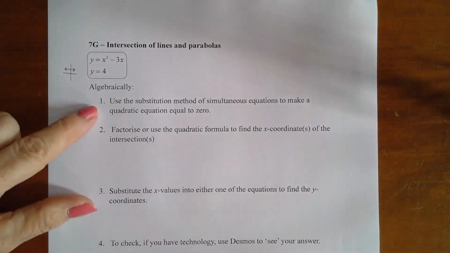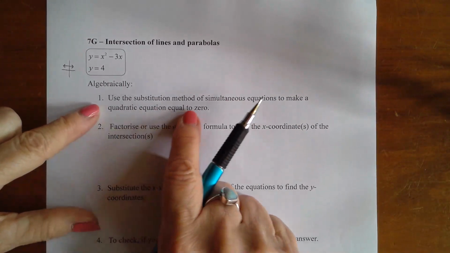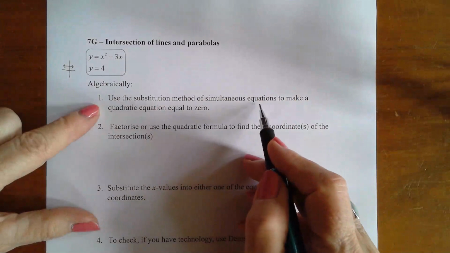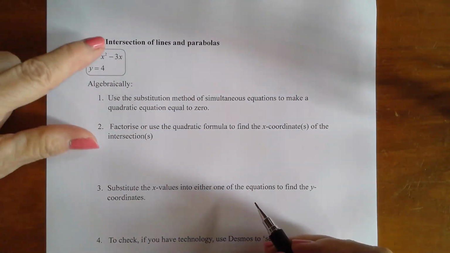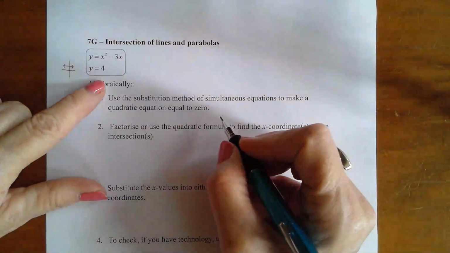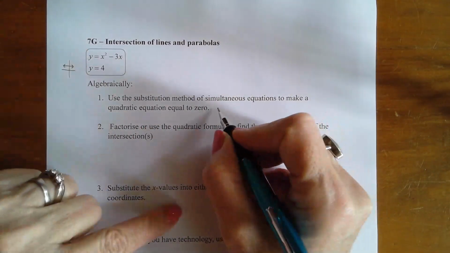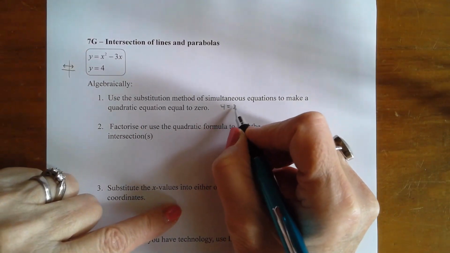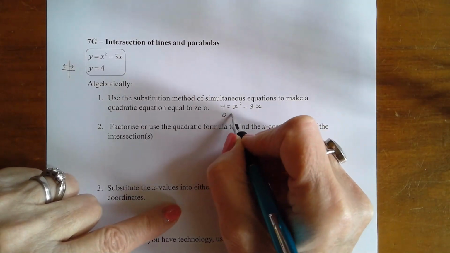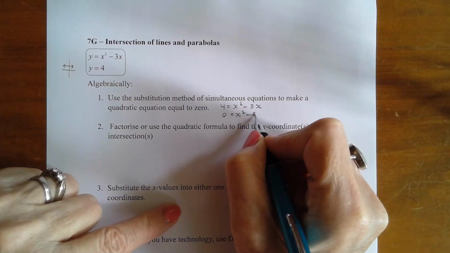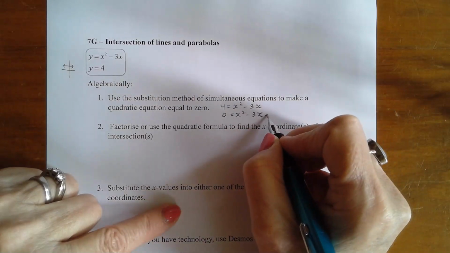Algebraically, to do this, we use the substitution method of simultaneous equations to make a quadratic equation equal to 0. So these are both equal to y. So I can put this 4 where that y is. I go 4 equals x squared minus 3x. And then I subtract the 4 to get it on the other side. You might recognize this from your exam.